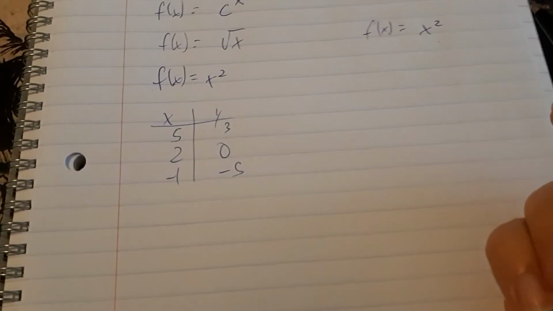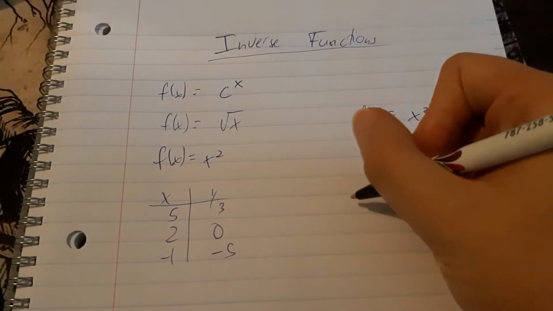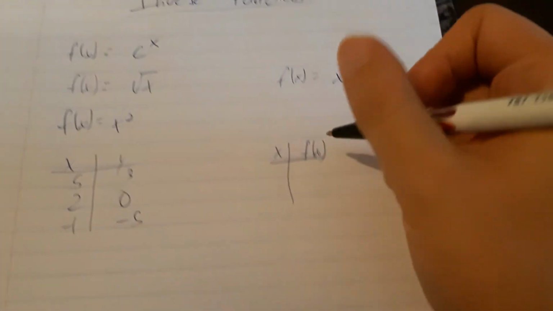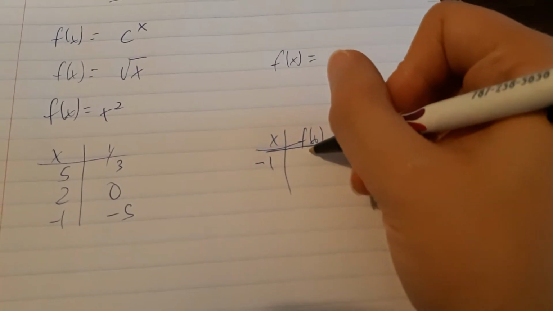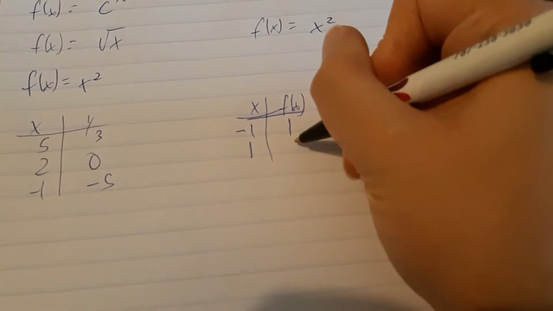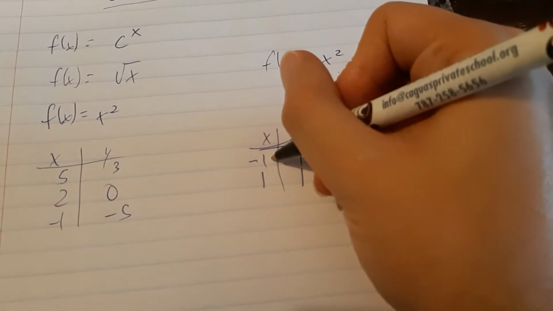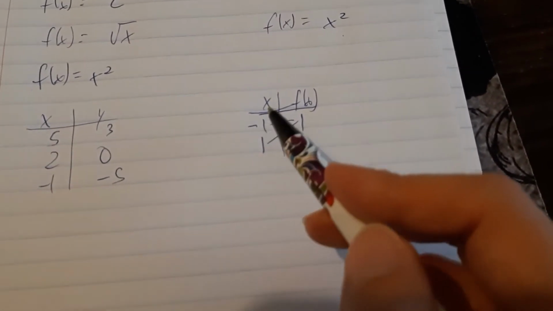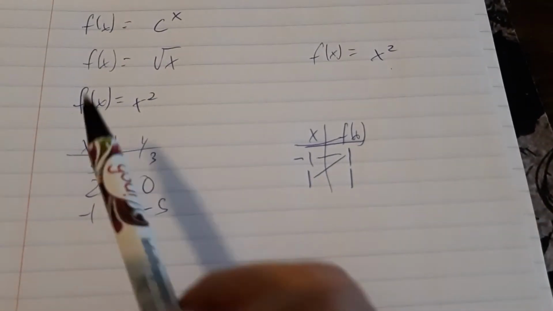And you might be thinking, but then what does that have to do with x squared? Well, if you remember, with x squared, it would look something like this. Let's do it a bit more professionally with f of x. Whenever x is -1, f of x would be 1. But when x is +1, f of x is also 1. Okay, so we have two values that yield the same result, two inputs that yield the same output. And that is not allowed whenever we're talking about inverse functions.